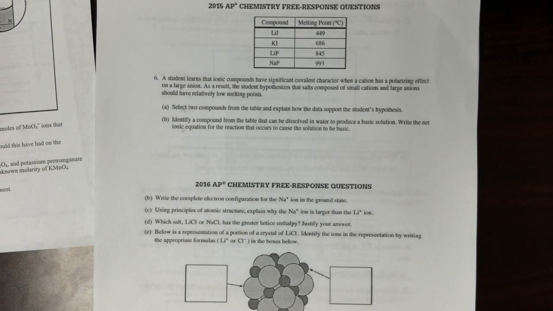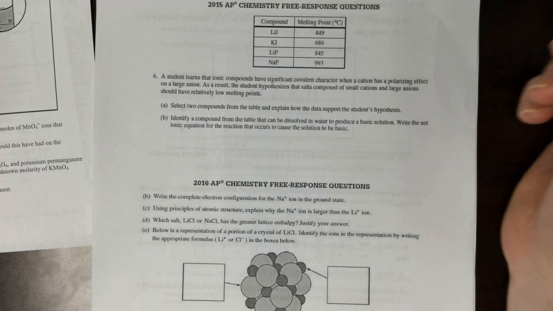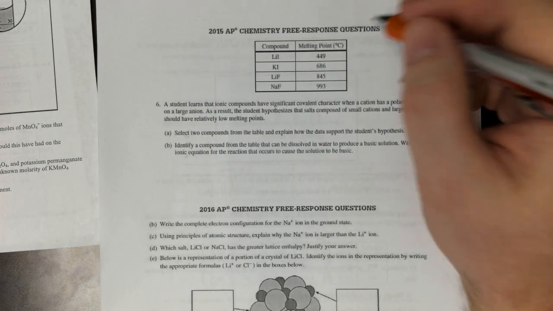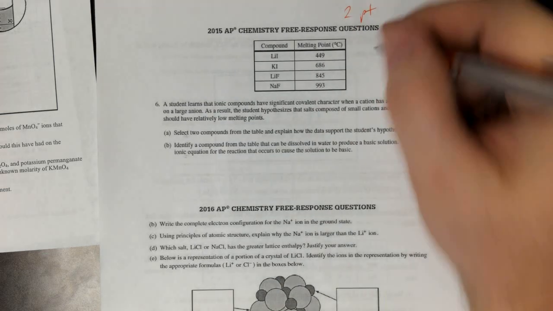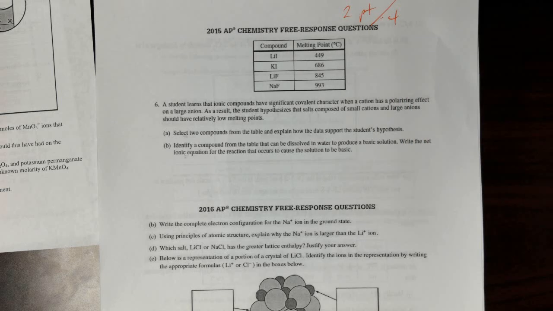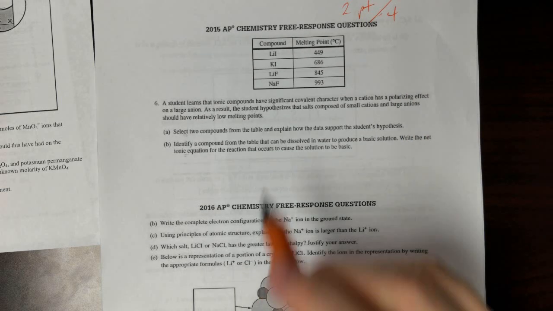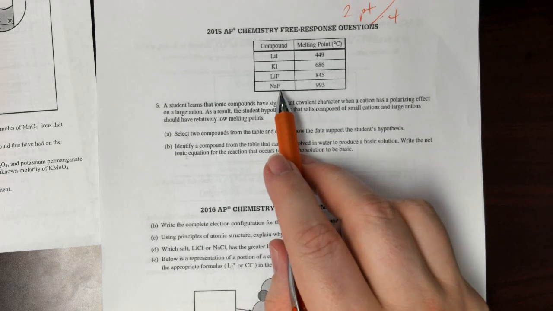Alright. So now if you want to hit pause and work 2015, you can. But we're going to go through this. Alright, this is a portion of another 4-pointer, but this is only part A and B, and I believe this is just going to be 2 points out of the 4. I don't remember what the other questions were. But this is about ionic bonding, so this is our lattice stuff.